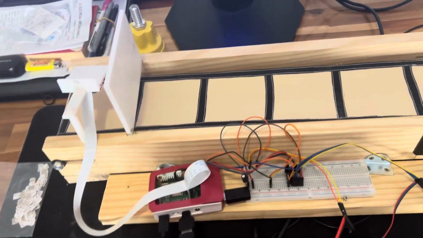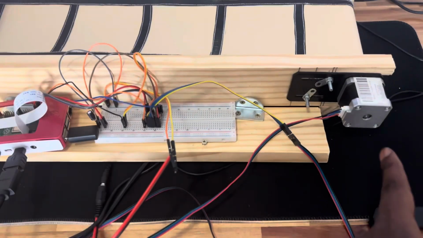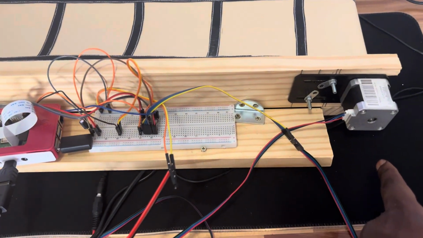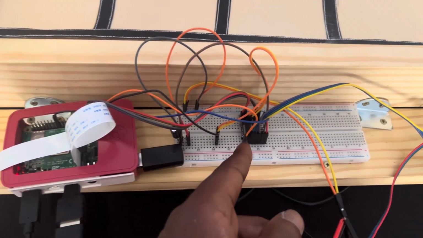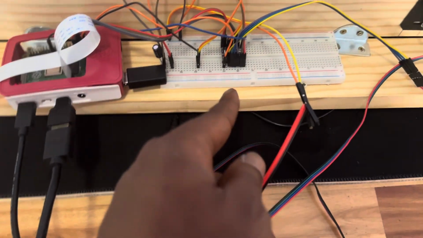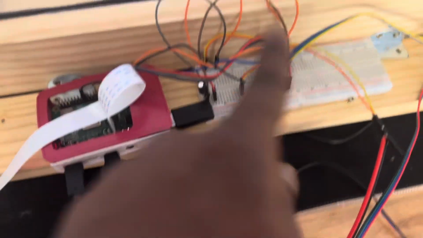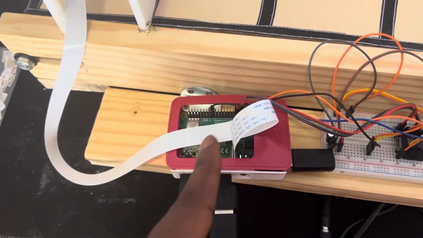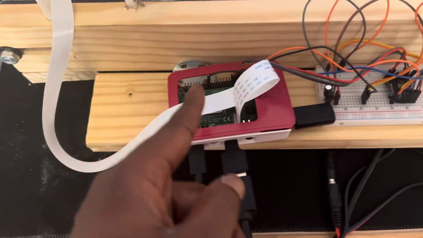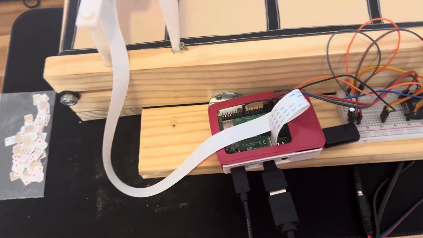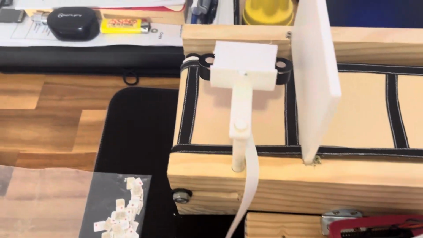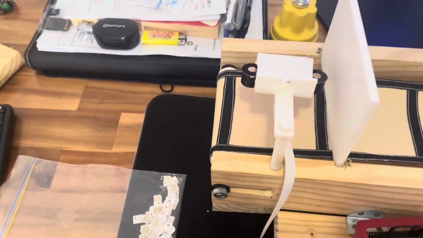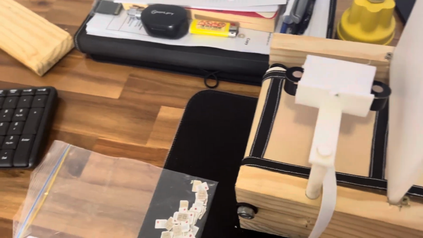This conveyor system is powered by a NEMA 17 motor which is connected to a DRV8825 driver, and these wires are going to the Raspberry Pi GPIOs, which will be sending instructions on how to control the motor. And on the other end here I have a camera which will be taking pictures.